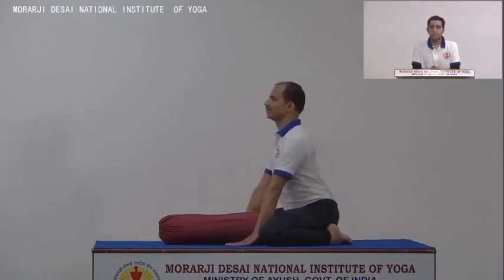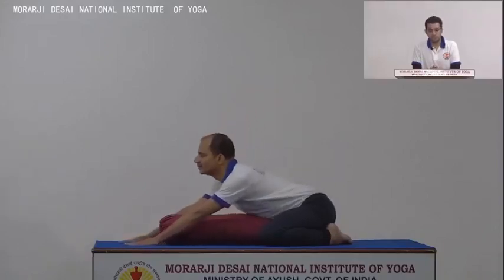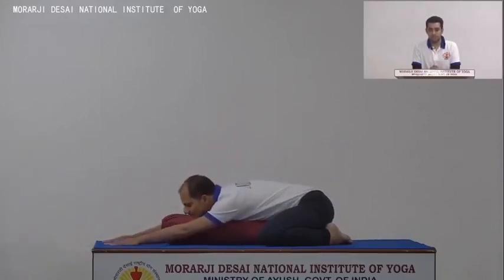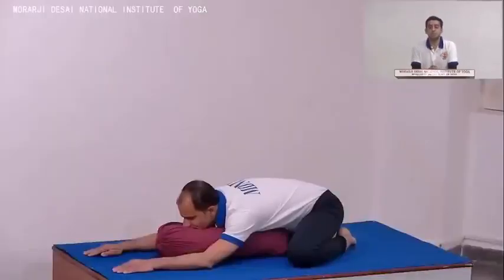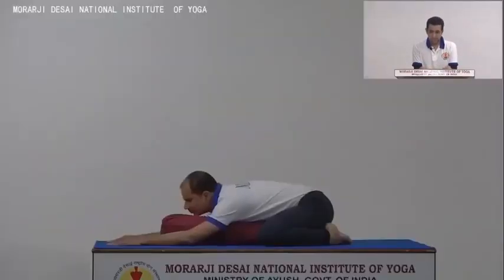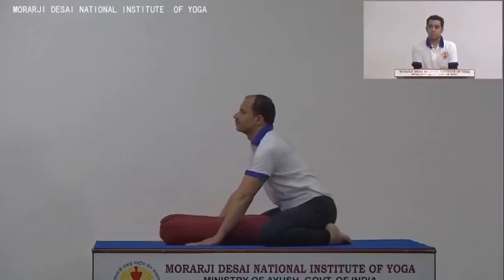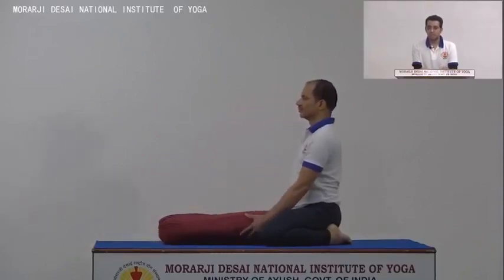Now, exhale, bend forward and relax your body on the bolster, on the cushion between your knees which you have placed. Relax yourself. This is a modified, simplified version of Shashakasana. There are some other modifications of Shashakasana also, but day by day we will show you different practices. Slowly come back, remove the bolster, and we will move to the final position.